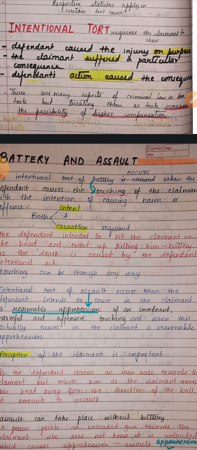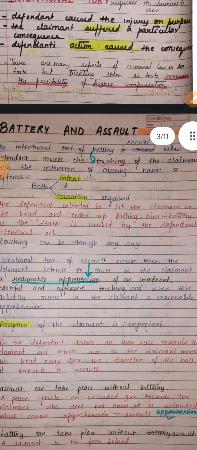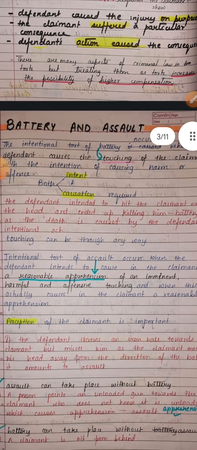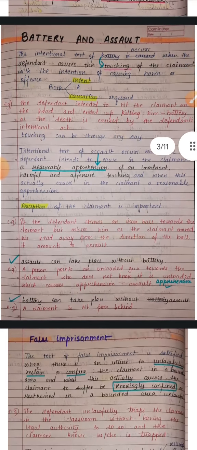And there are many aspects of criminal law in torts. For instance, if somebody is beaten, definitely there is something about criminal law involved here. But if we treat it as a tort subject, it increases the possibility of higher compensation. So we get money from the wrongdoer, the opponent, the defendant. That's why we often use tort law while prosecuting wrongdoers, as I already said.